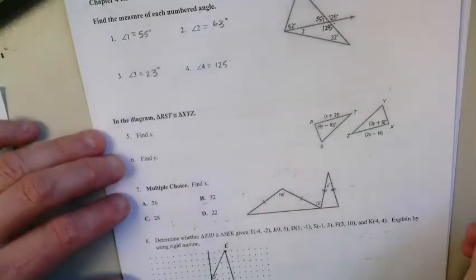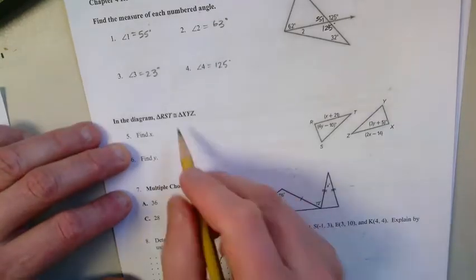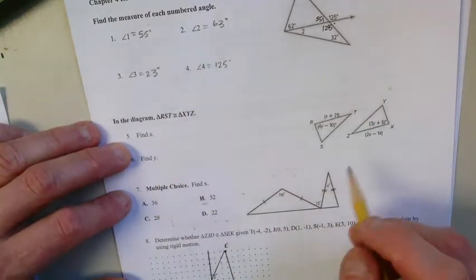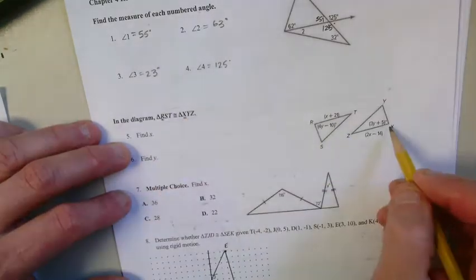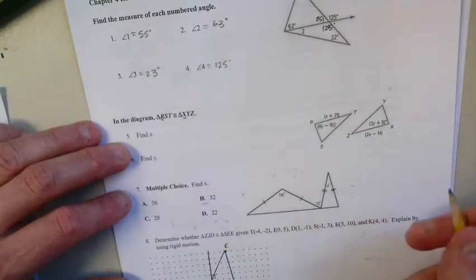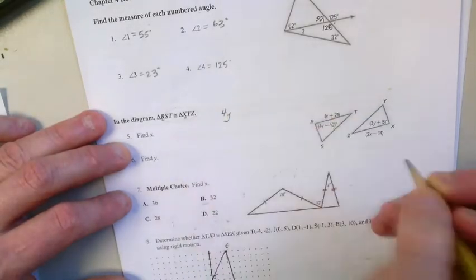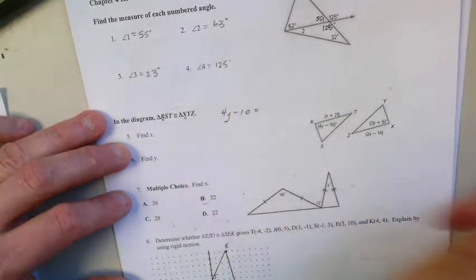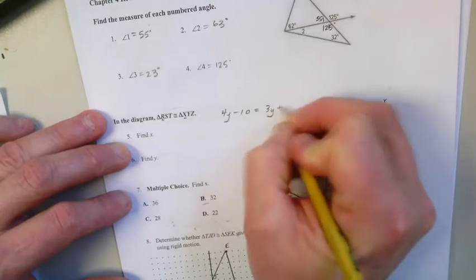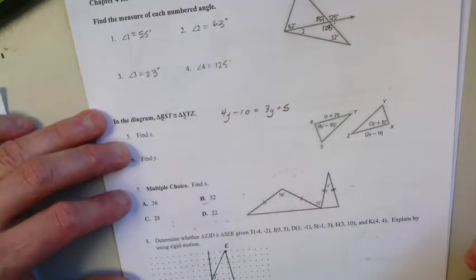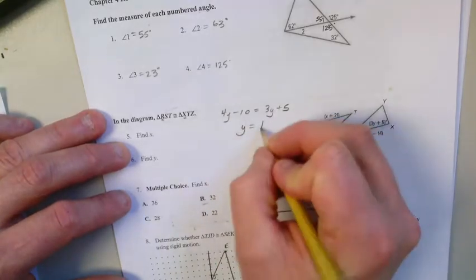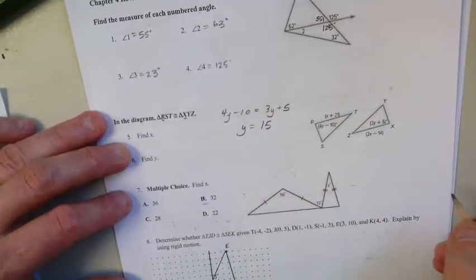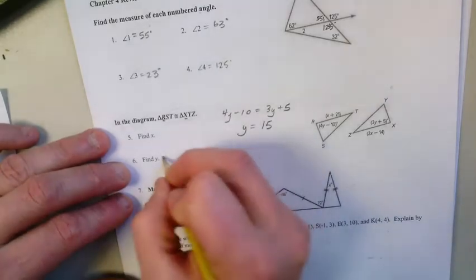In this next one, notice how things are set up here because that's important. Angle R is congruent to angle X. So as I look at that, I can set those two equal to each other. And then I can go ahead and solve for y. So if I subtract 3y, if I add 10, y is going to be 15 degrees.